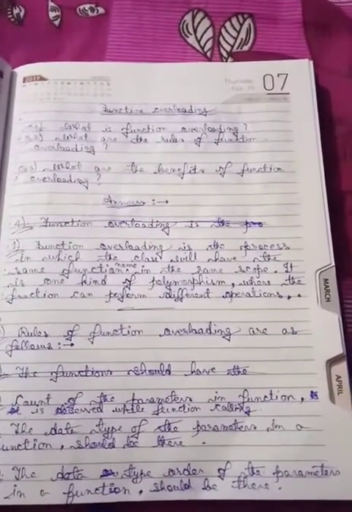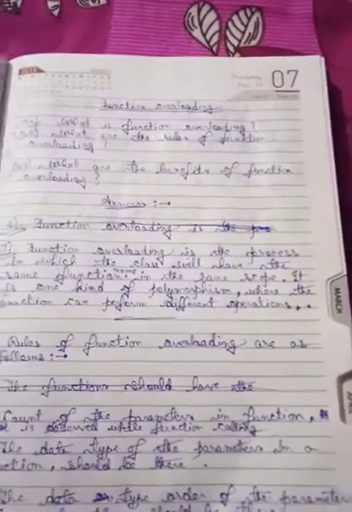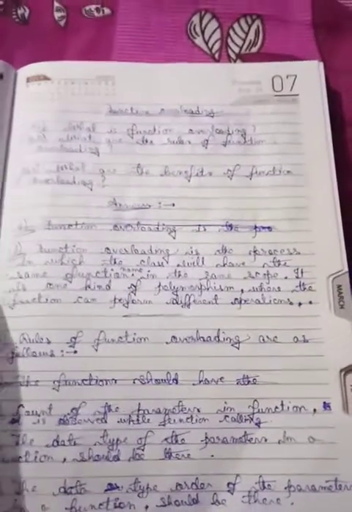Today I am going to discuss function overloading. So guys, please watch and listen carefully so that you can understand. Okay, what is function overloading?